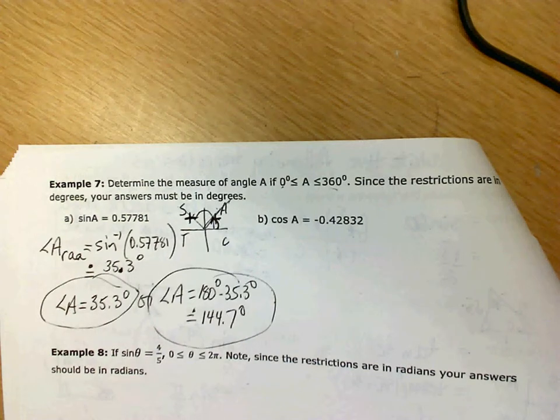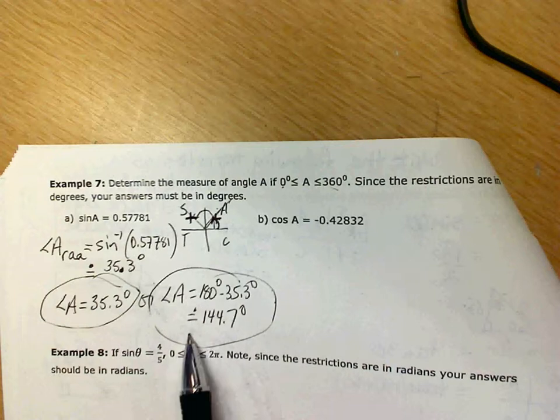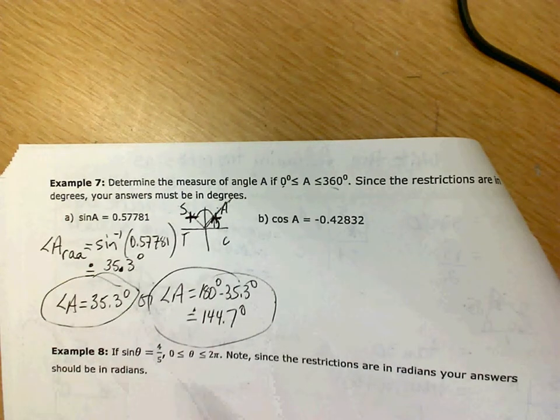Well, I imagine the first half of your test will be no calculator, but the second half of your test will be calculator, and that's when you'll be able to do questions like this. You're going to have different packages for the test.